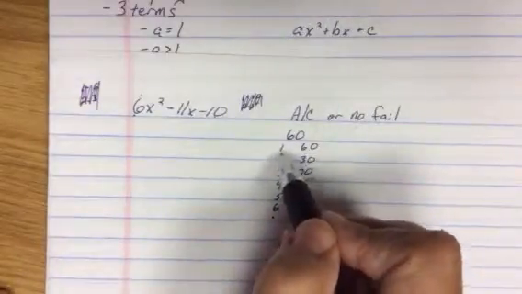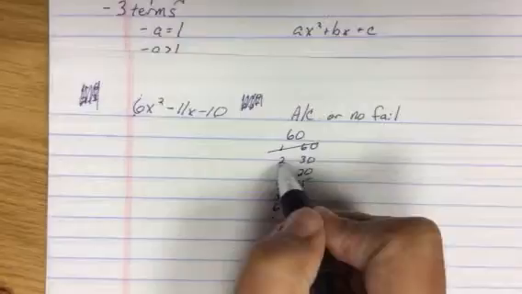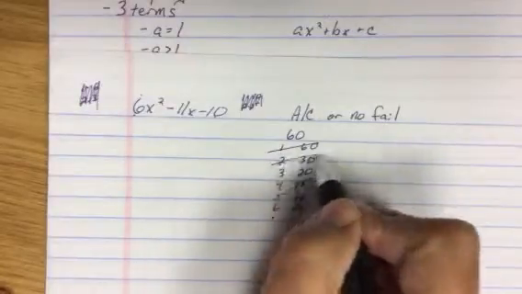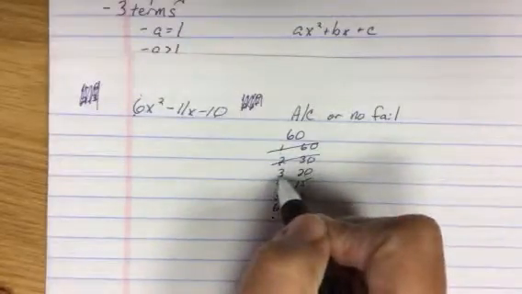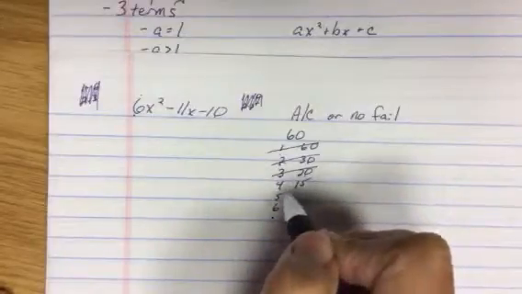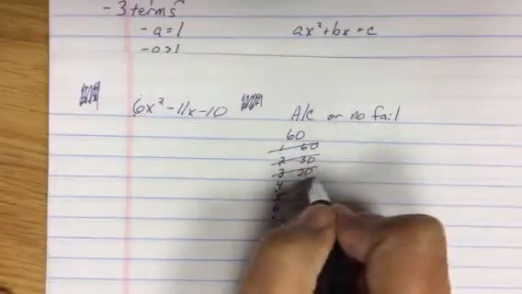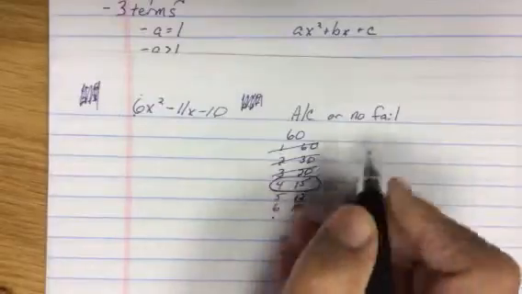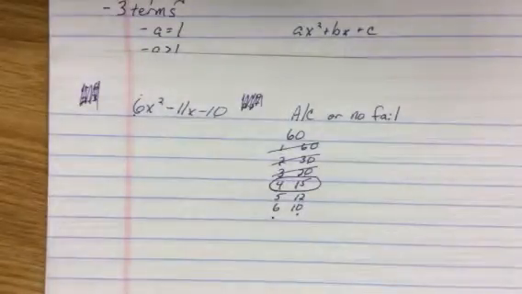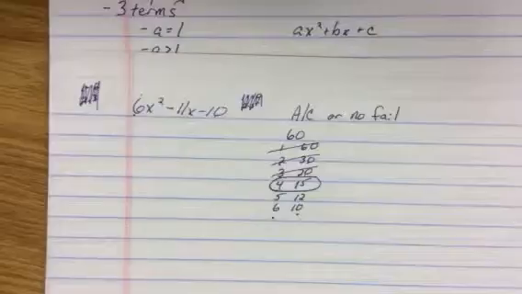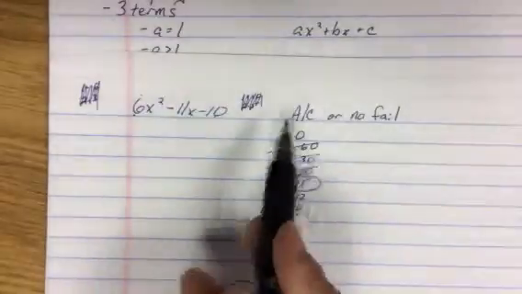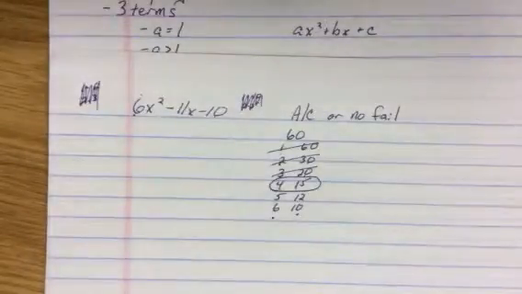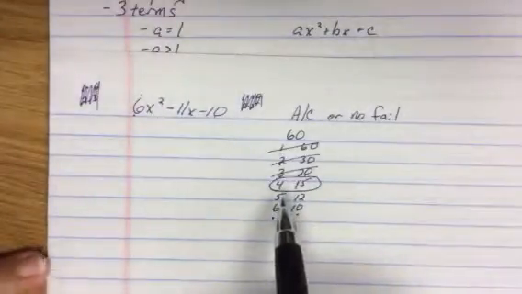So 60 minus 1, no. 30 minus 2, nope, that's 28. 20 minus 3, nope, that's 17. 15 minus 4, yep, that's 11. Here's the nice thing about the AC method. With the trial and error, things aren't always factorable. But with the AC method, I can find out quickly, because if I went all the way through this list and I had all the factors, the thing wouldn't have been factorable. But this one, I found a pair that works.